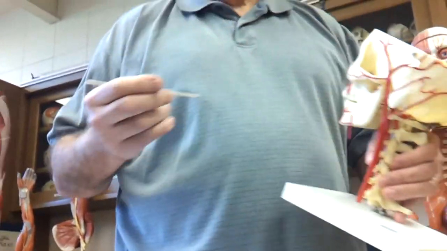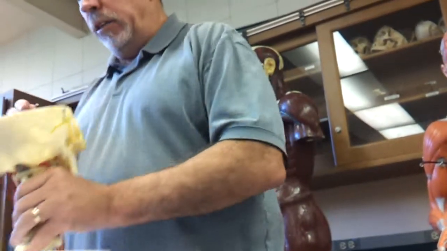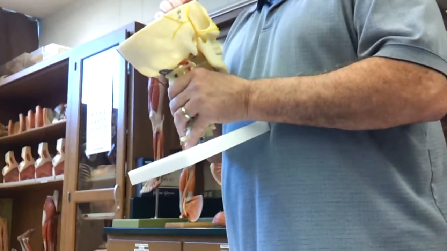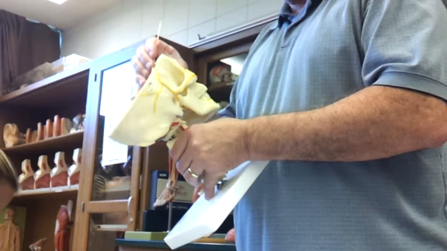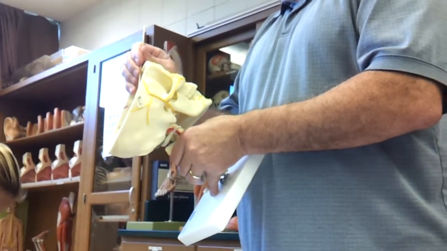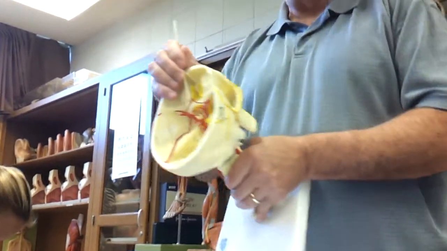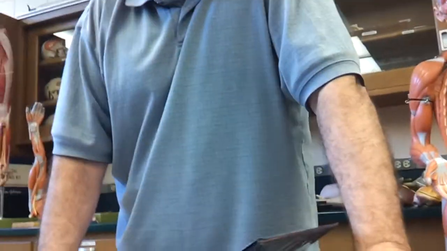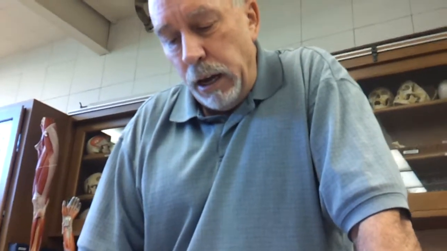Now, the two anterior cerebrals, you can see them right here. They have a connection between them, and that's that little connection right there that connects the two anterior cerebrals, and that's the anterior communicating. Right there. Anterior communicating. We're going to come back to some of this in a second.